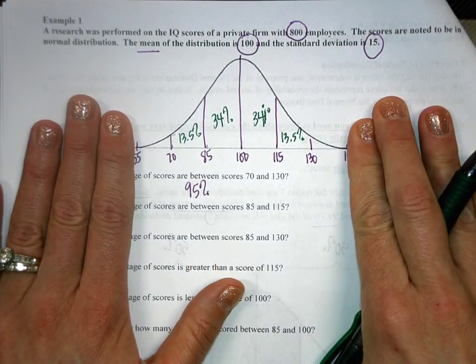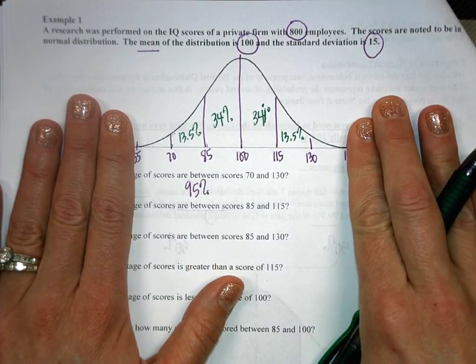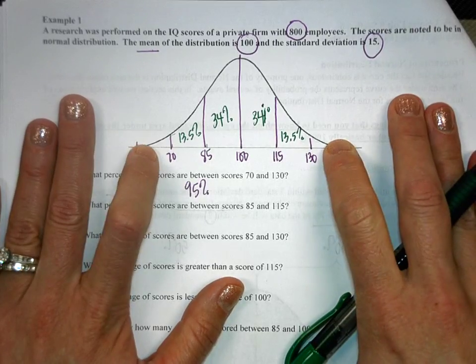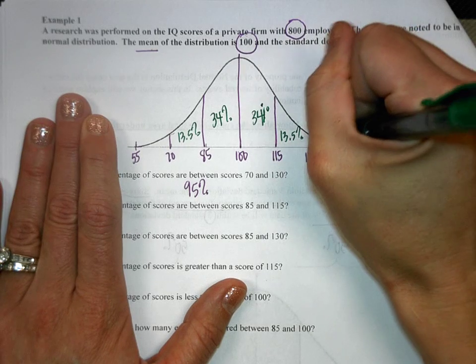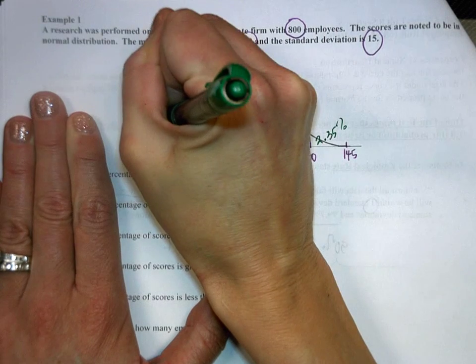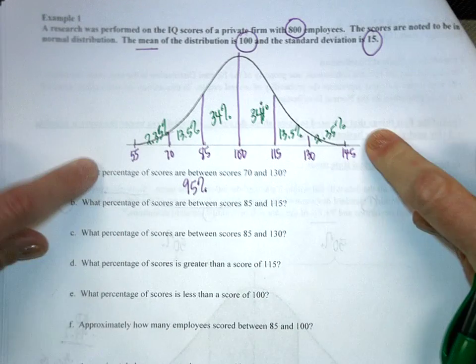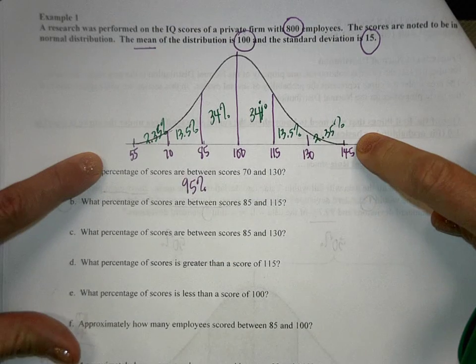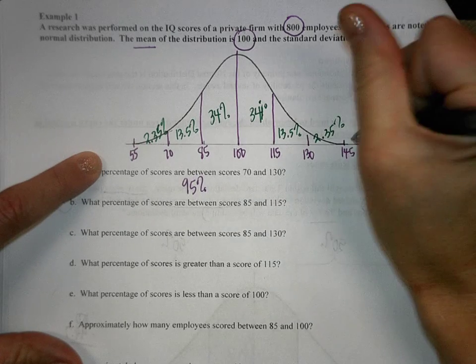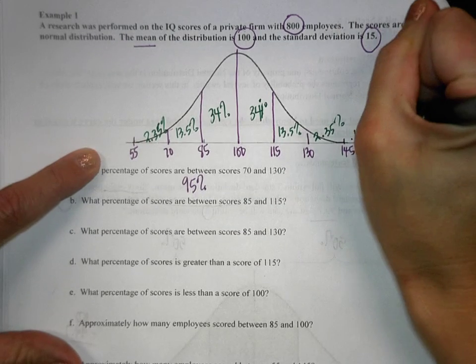If we go 99.7 minus 95 and divide that by 2, each of these is 2.35. Good. And then the last ones are 100 minus 99.7, which is 0.3. We divide that by 2, and I get 0.15%.